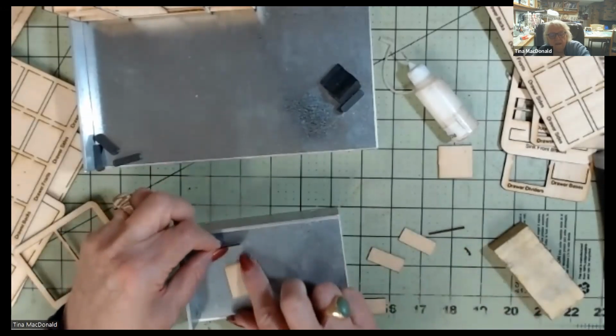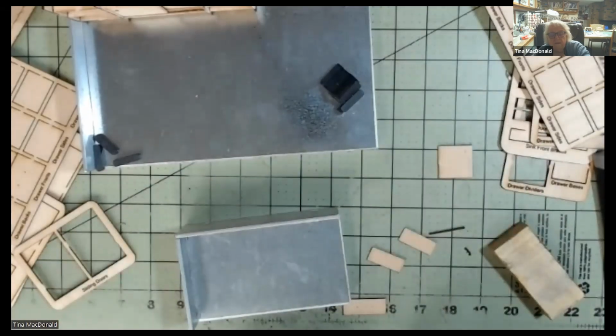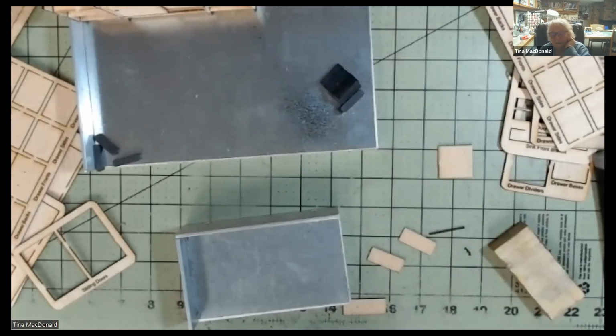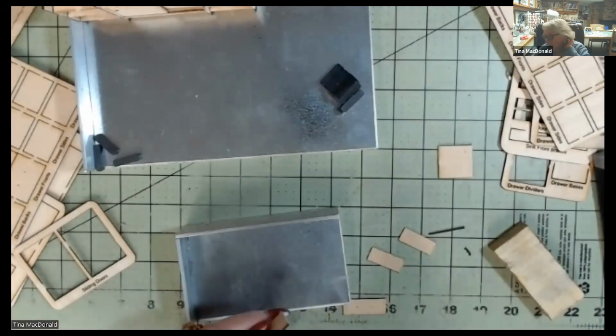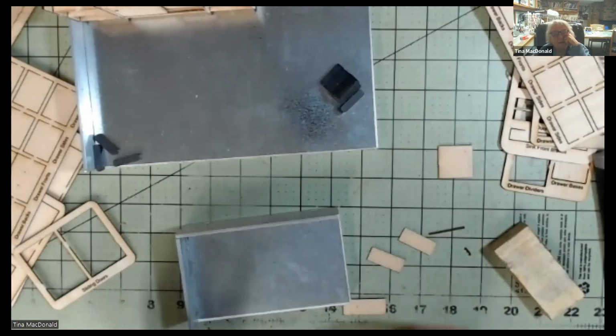And we're going to put glue on one side of the drawer base. Put glue on one side of the drawer base, and while we're at it, we'll put some on this side as well.